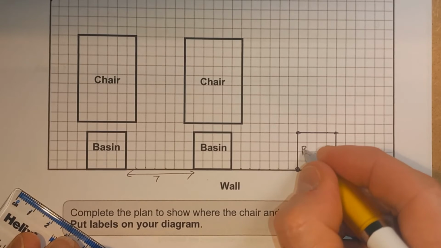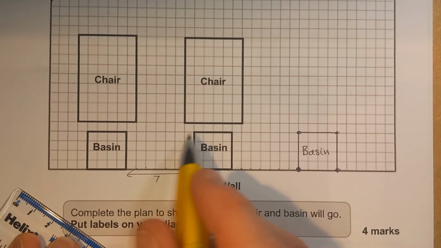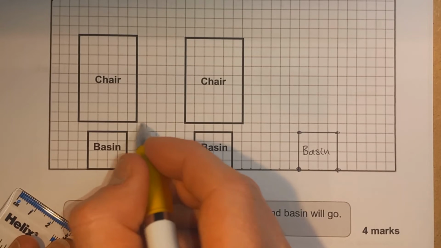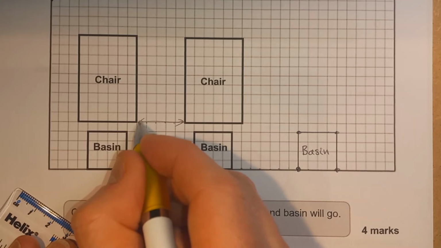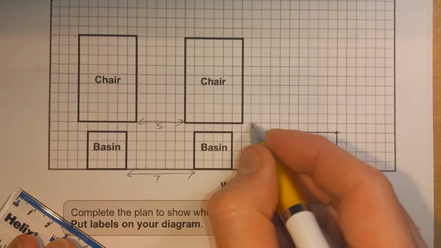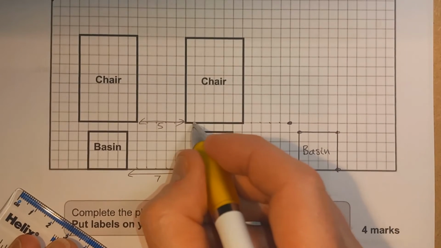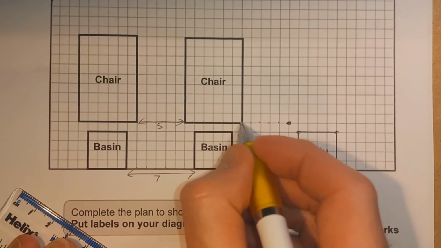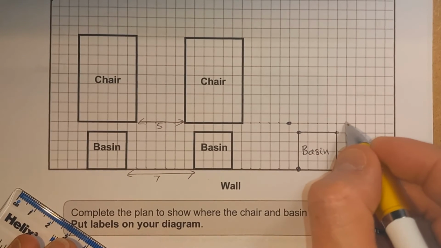Okay, so this is our basin. Now for the chair, what's the gap between the chairs? 1, 2, 3, 4, 5. So we want 1, 2, 3, 4, 5. And it's 1, 2, 3, 4, 5, 6 squares wide. So 1, 2, 3, 4, 5, 6.